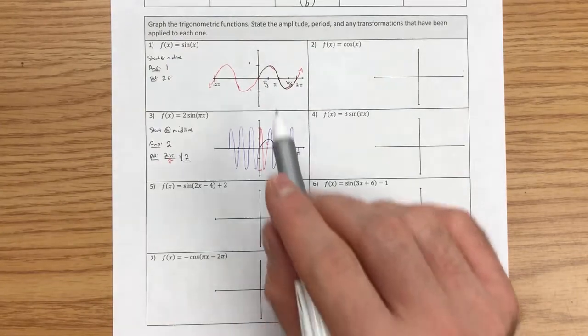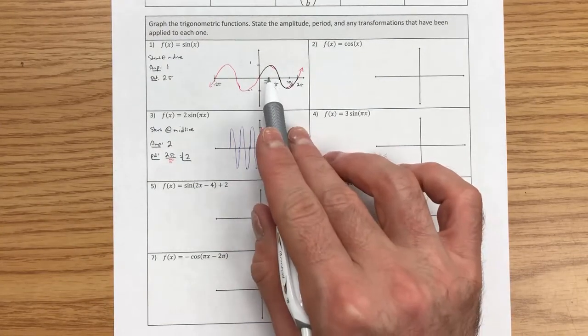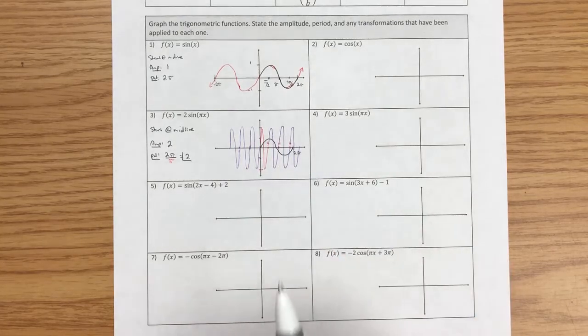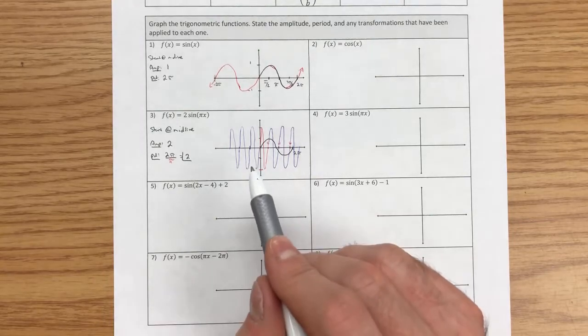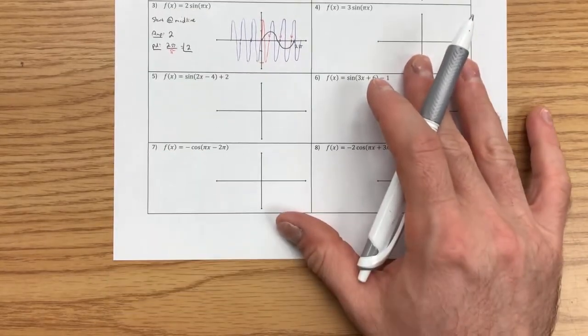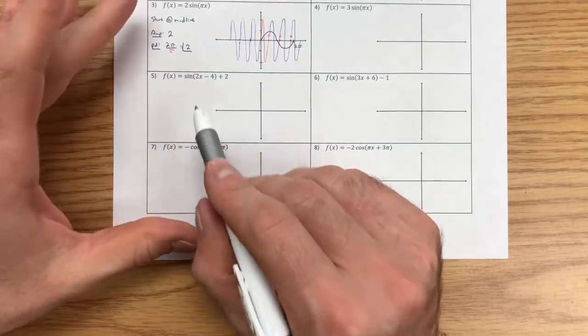So really that's all we need. We need the period, the intercept or the halfway point. I need the peak and the trough. And with that information, I can pretty much graph anything. Now I'm not going to label this right here because there's too much going on, but for number 5, I can. So let's take a look at the sine wave.